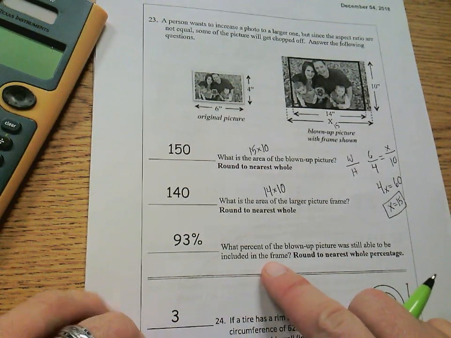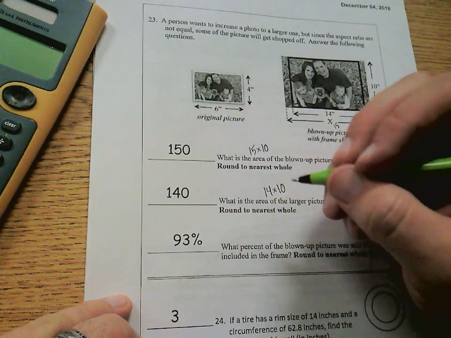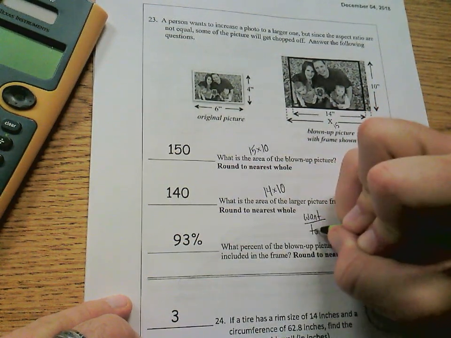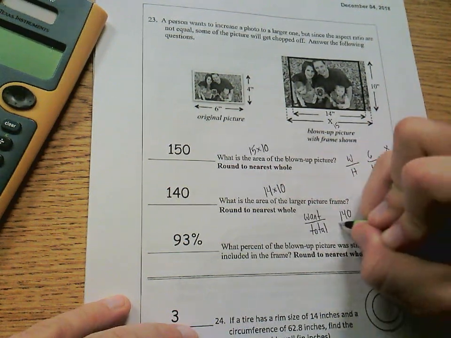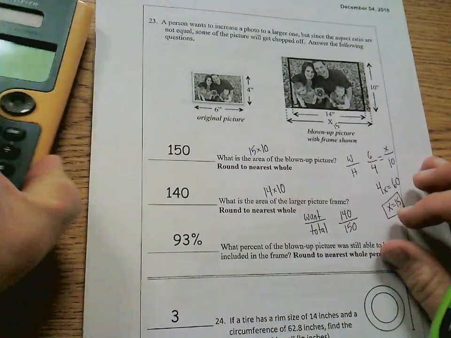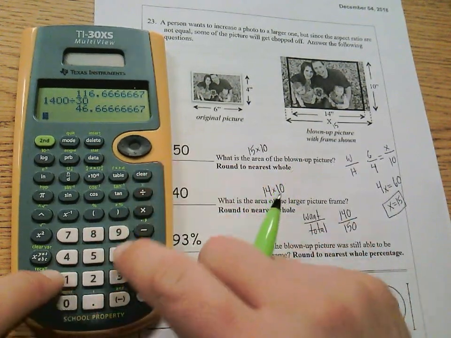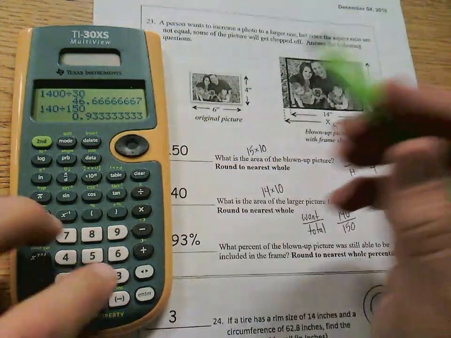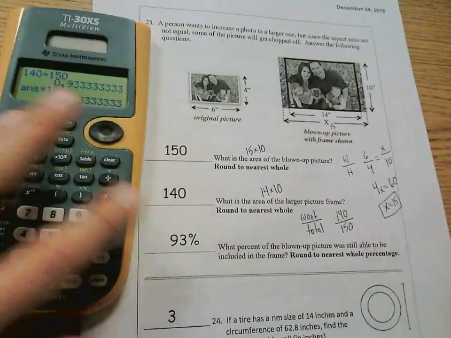Remember, to find the percentage, it's what I want over the total. What I want to know is the picture, which is 140, divided by the whole thing, which is 150. So 140 divided by 150, do it right, that gives me 0.93, and then I move the decimal. So I'm at 93%.